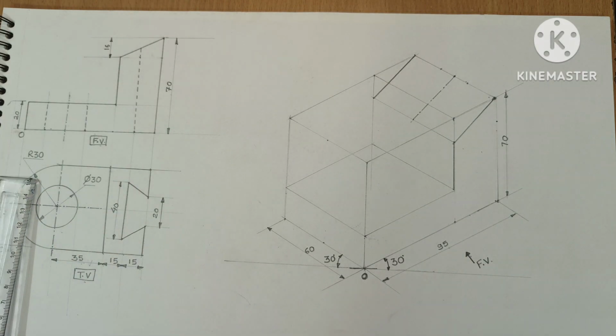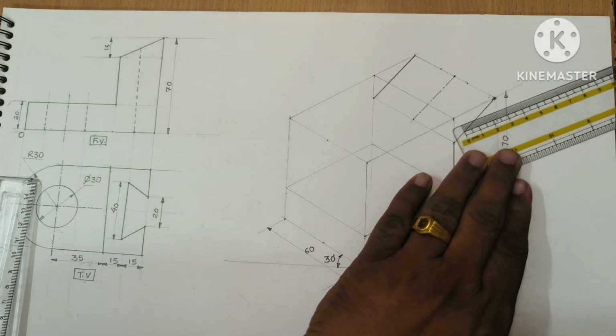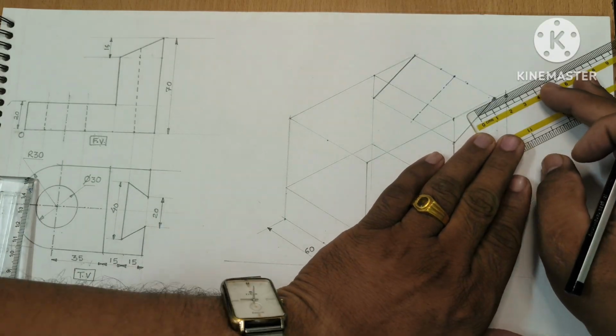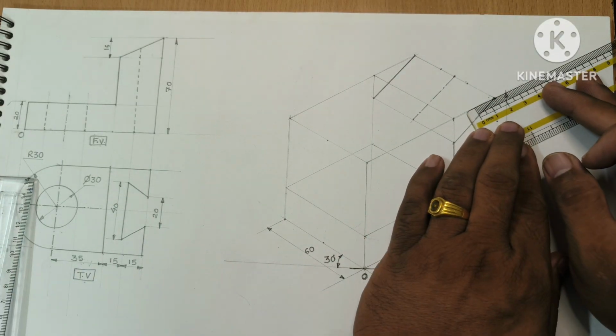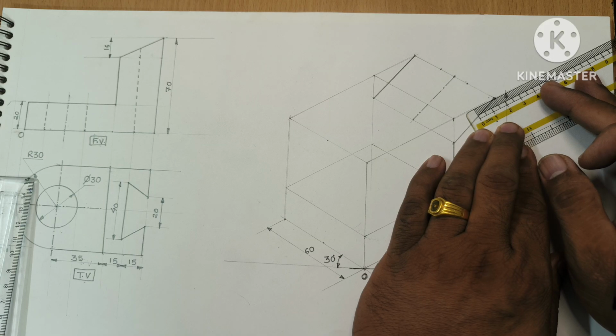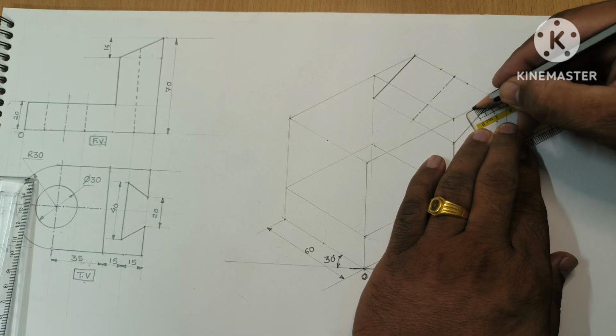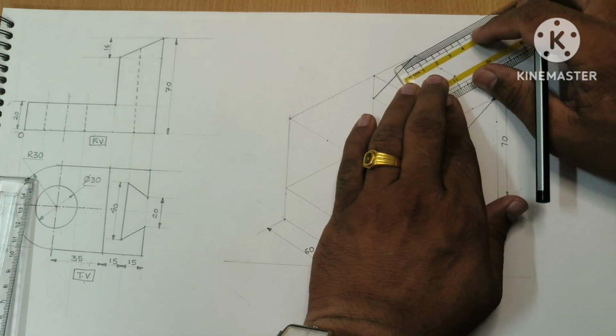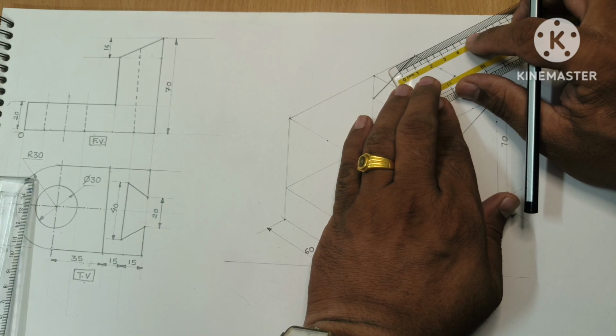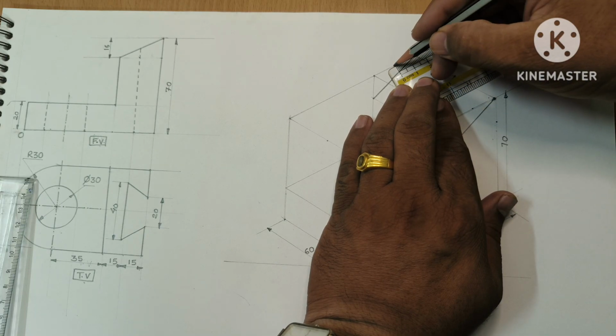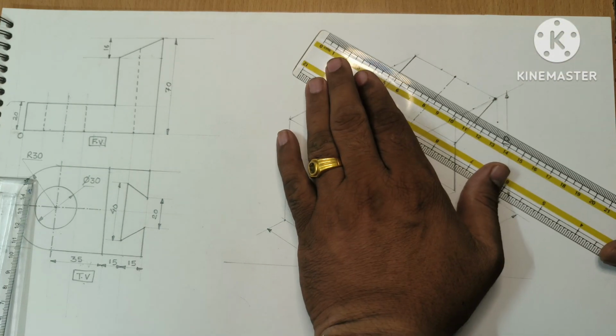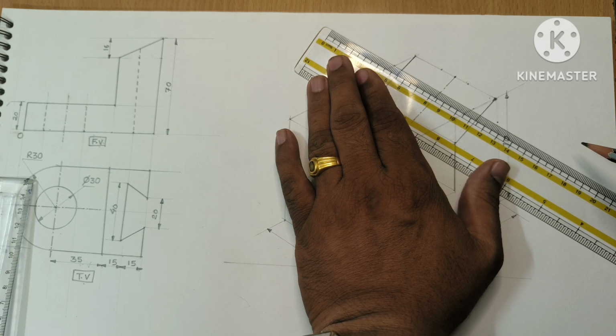Now we will see the distance 15. Here 15 and here 15.